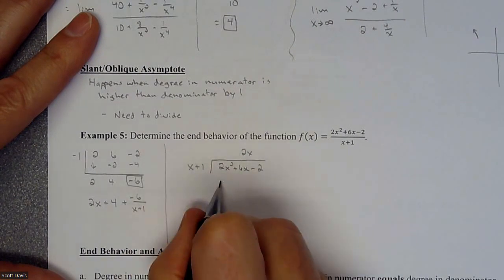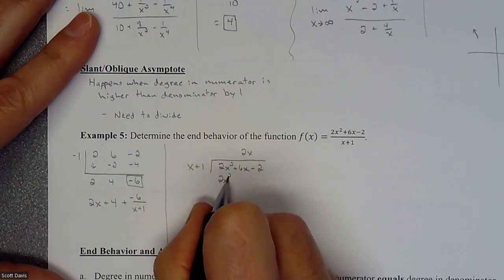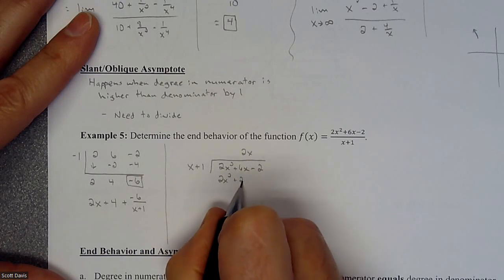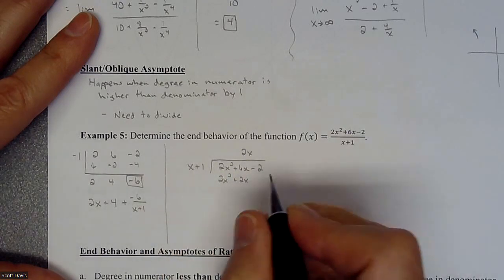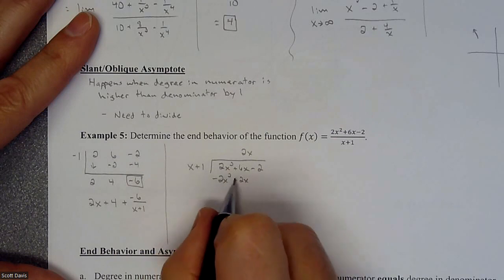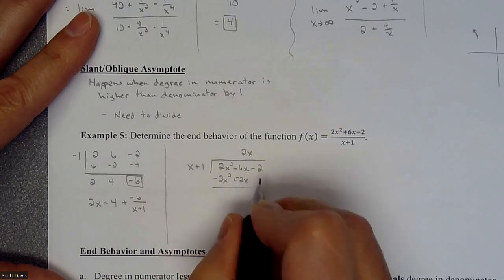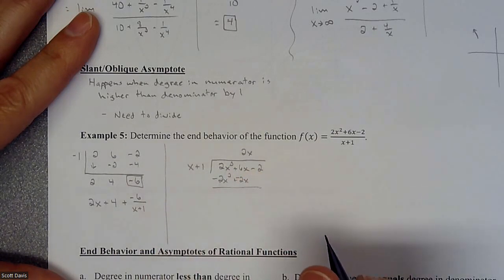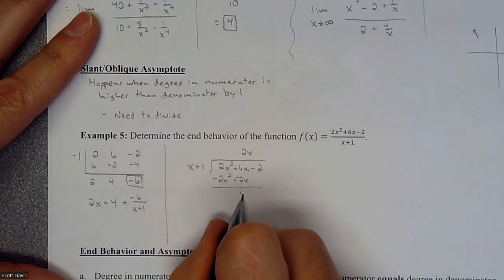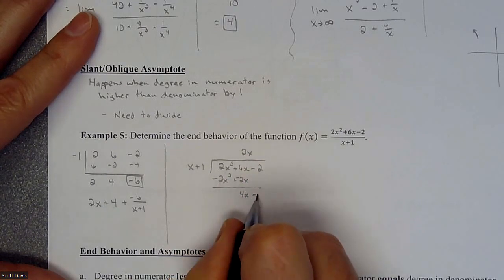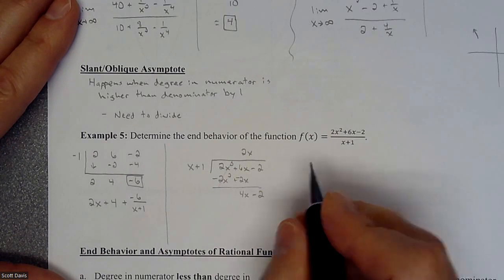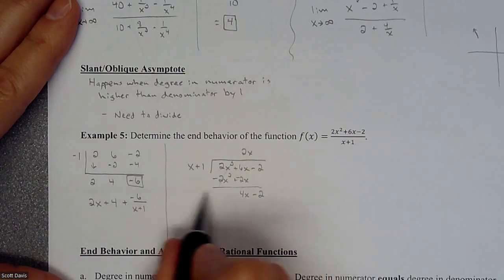So we distribute. We have a 2x squared plus a 2x. And then just like on any division, we subtract that. So I'm going to change their signs to subtract them. That goes away, which is what's supposed to happen. This combines to make a 4x. We drop down the -2.